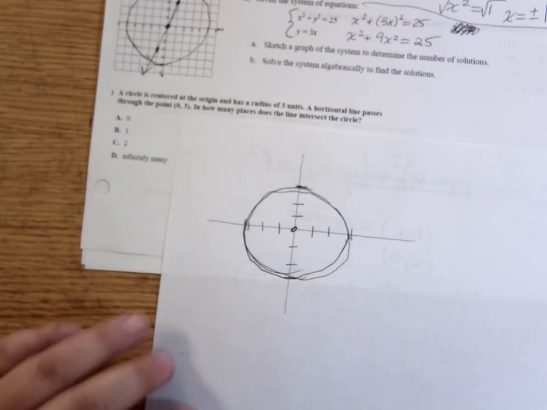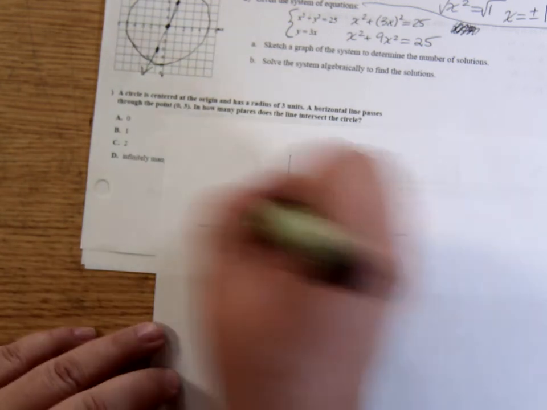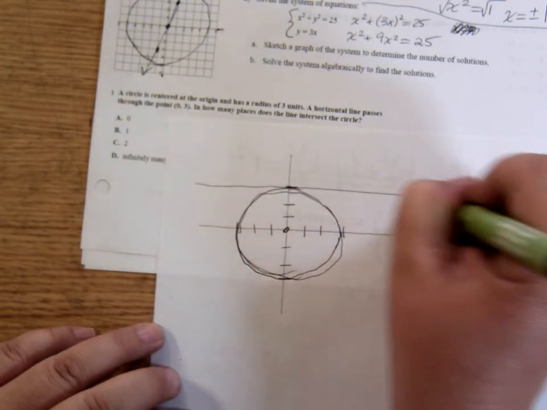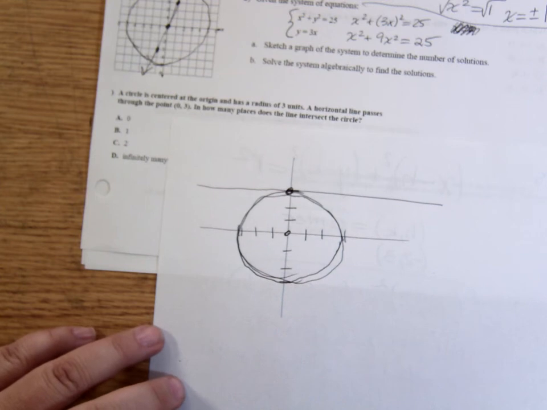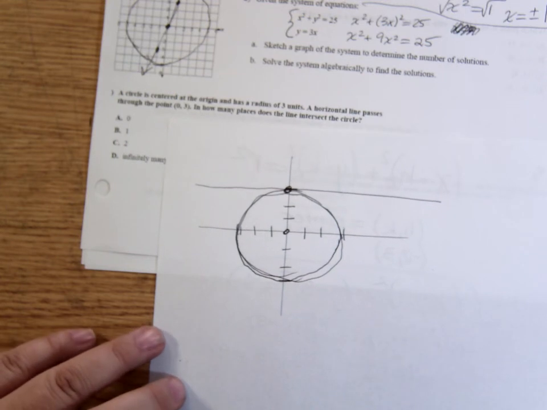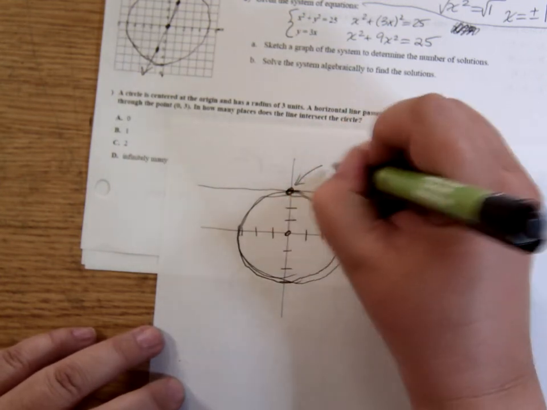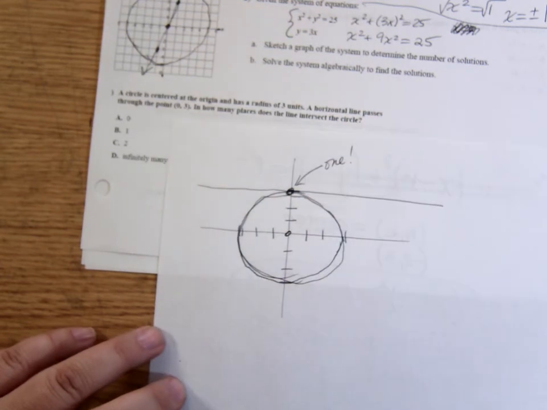If a line passes through the point (0, 3), a horizontal line, then look what it is. It's a tangent. It touches that one point and no other point. In how many places does the line intersect the circle? 1. So the answer is B.